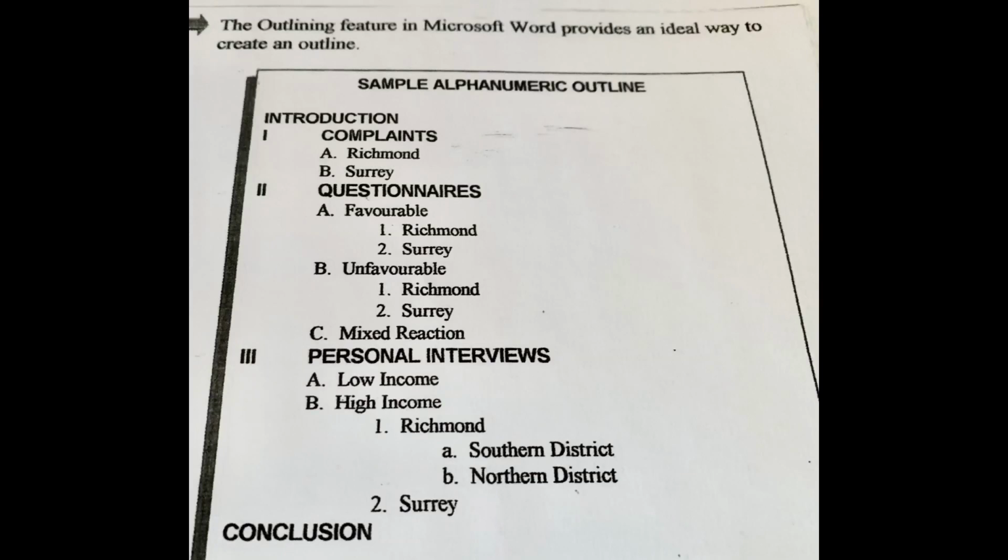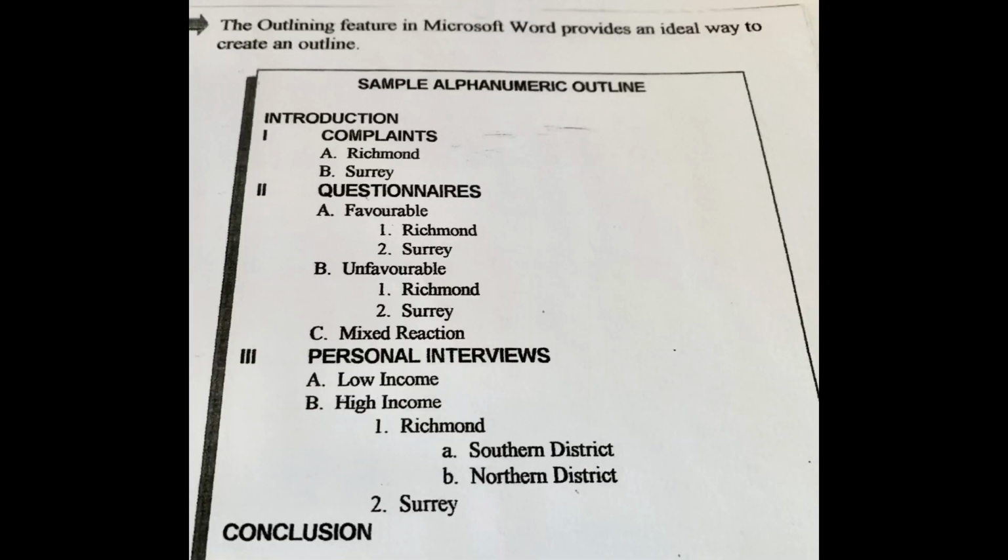So this is an alphanumeric outline. Now, if you look at the top, you'll see complaints, questionnaires, and personal interviews. Those are the 3 big categories. Now, under complaints, it's divided into 2 parts, Richmond and Surrey. So that's talking about the 2 areas that they're going to look at to see the complaints from those two cities.